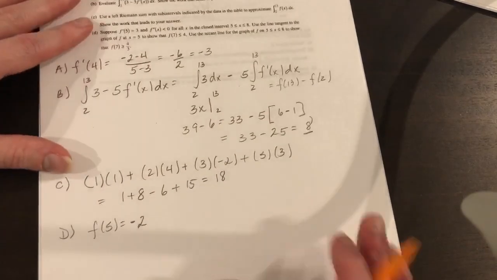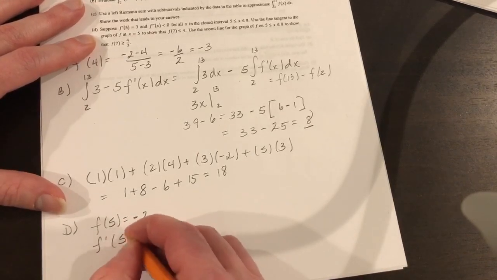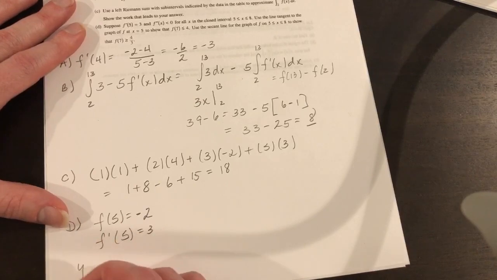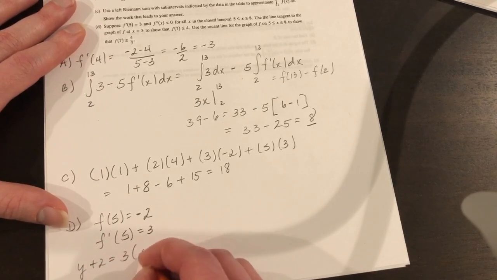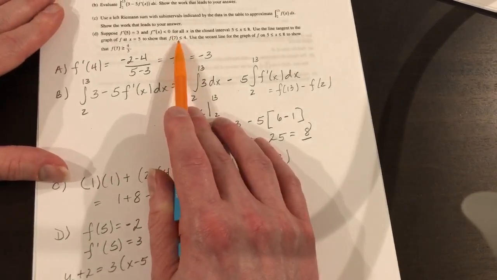That comes from our table up there. f prime of 5 is equal to 3. So the equation of the tangent line is y minus a negative 2, so that turns into plus 2, equals 3 times x minus 5. Now I'm estimating this at 7.